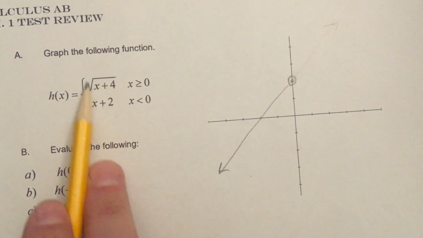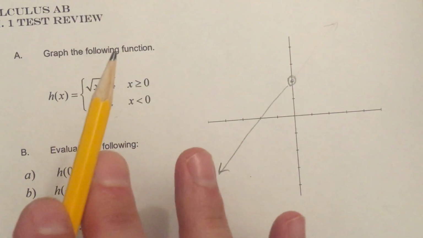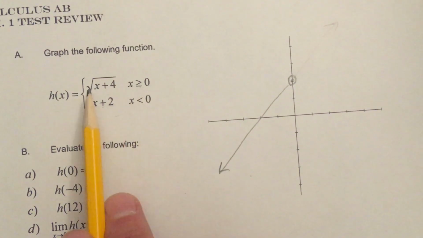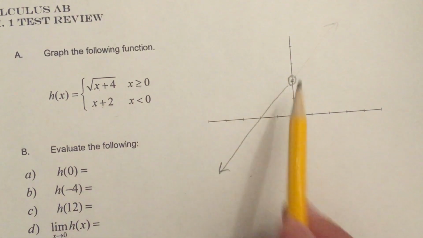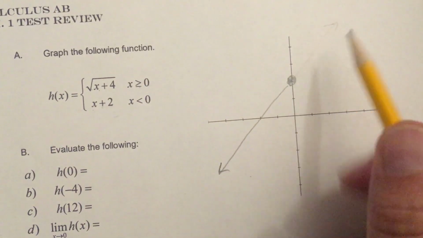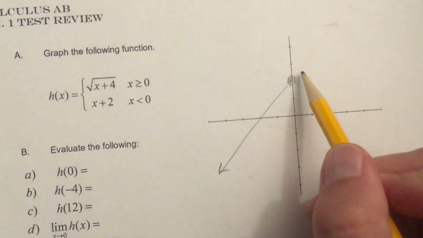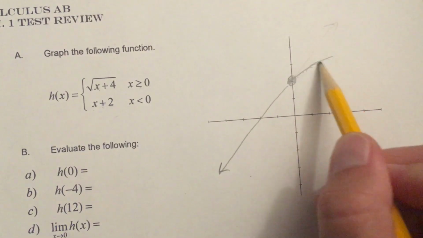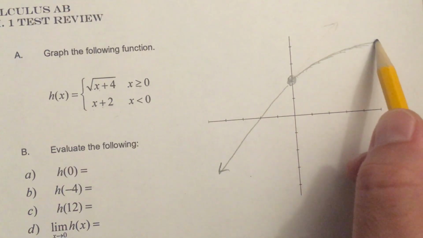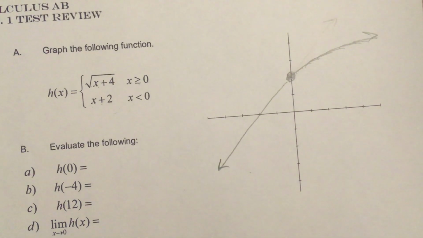The other one is, again, a parabola that's turned on its side. If I put 0 in, I get the square root of 4, which is 2, so it will fill this in. If I put 1 in, I get square root of 5 and square root of 6, so I should have some kind of a curve going this way like that. Okay, so that's what that looks like.